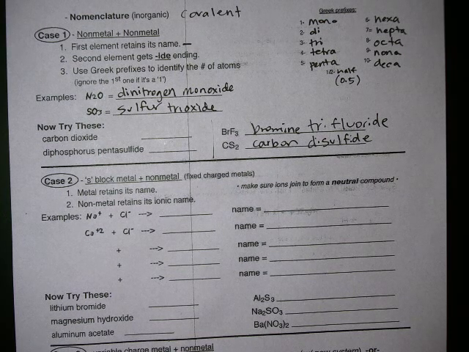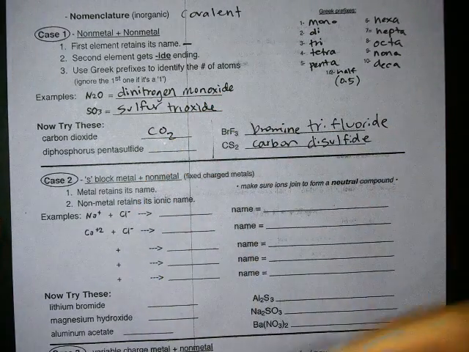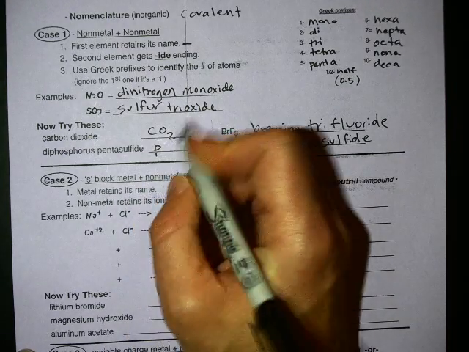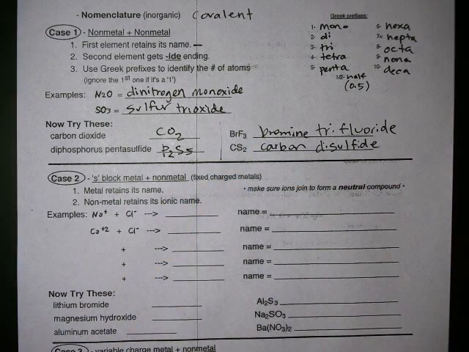Do what they say. Don't crisscross, don't get fancy. Literally, if it says carbon dioxide, and since they're both nonmetals, you go, oh, 1 carbon, 2 oxygens, done. You don't think about it that much. Or if it says diphosphorus pentasulfide, you're going to go with what? How many phosphoruses? 2. How many sulfurs? 5. P2S5, done. That's the best case scenario for any of the naming, is when the prefixes are involved.